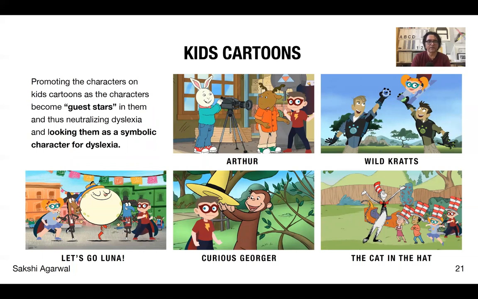So whether they show up in Arthur or Curious George or Wild Kratts or Let's Go Luna, or the appropriate age level that they wanted to target, they become part of the programming. And of course, I want to encourage everyone to ask, would they really do this in real life? I don't know. But it seems realistic. So don't feel limited by what you think might or might not happen. It's just as long as it's realistic. And I think this is very realistic.